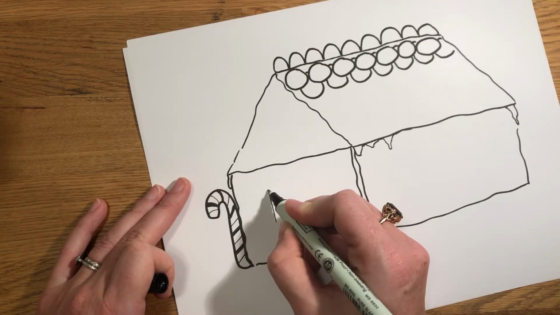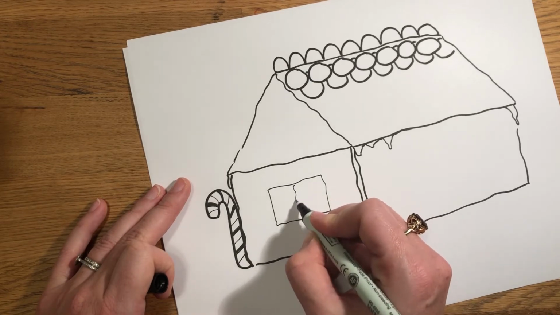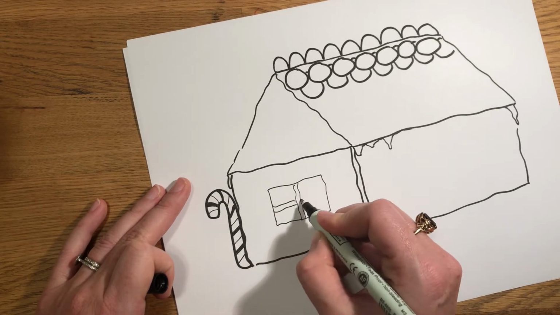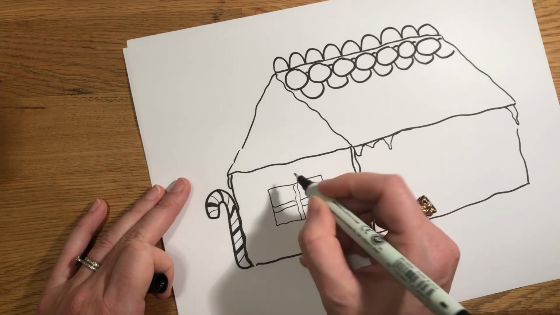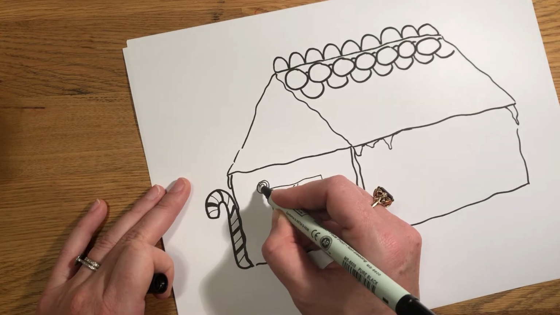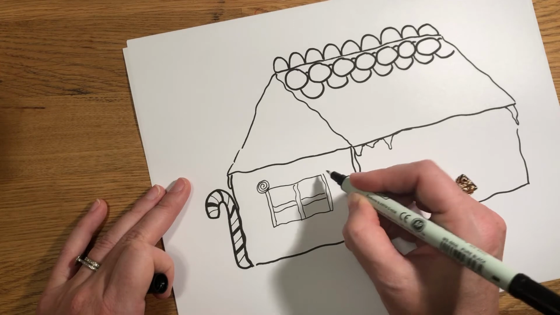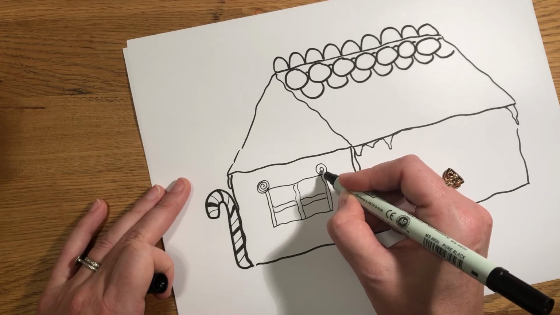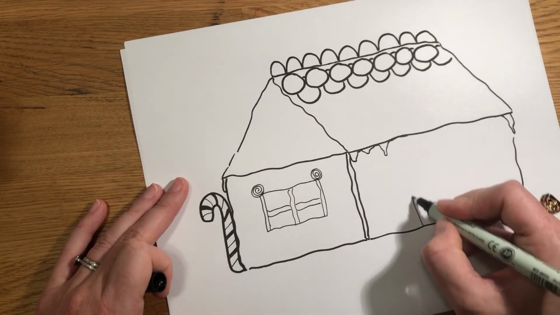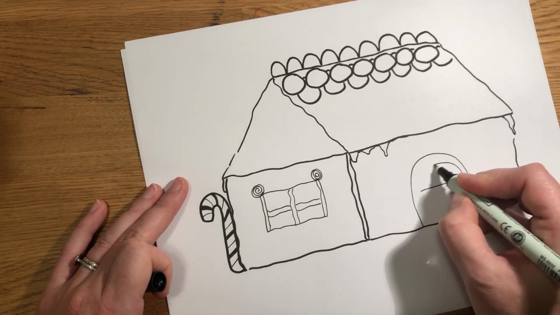Let me see, maybe I'll add a little window over here. I'm gonna have some frosting lines like that. Maybe I wanna put some candies all the way around the edges. I'm gonna make a little swirl. Maybe I'll do a lollipop edge. A little rectangle, a little lollipop top. So really you're just going to be filling this whole thing in with lots of different candy ideas.